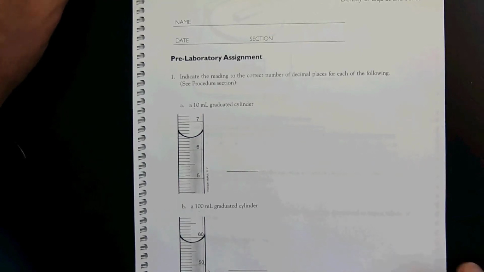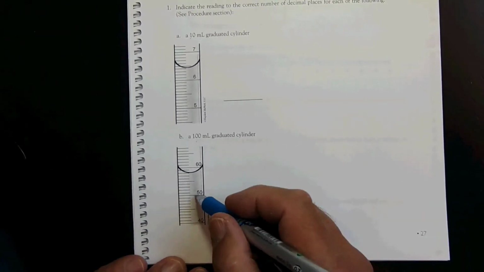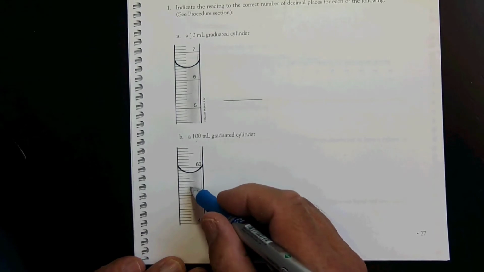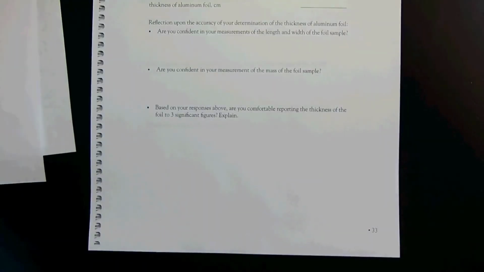The graduated cylinder pictured below, you take a look at it. This is 50, 51, 52, 53. It's marked in the ones place. So if it's marked in the ones, you read it to the nearest 1/10. Question number 2 here on page 28, you can skip that one. That one didn't make much sense to me. The other problems here are pretty simple density problems.